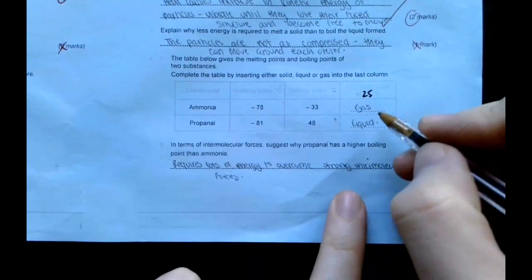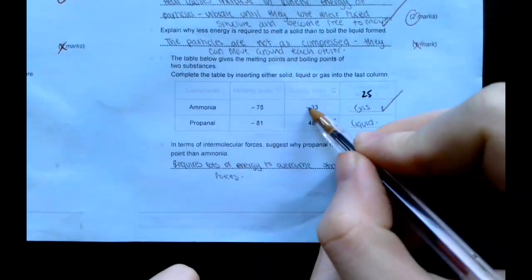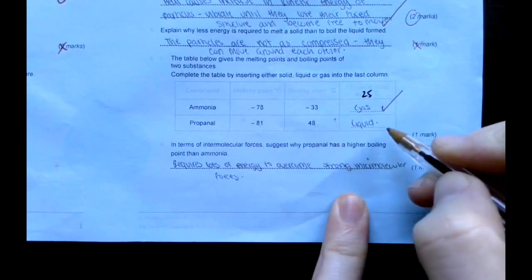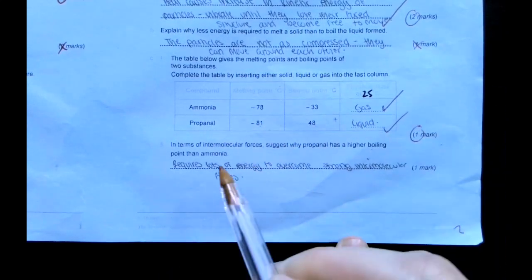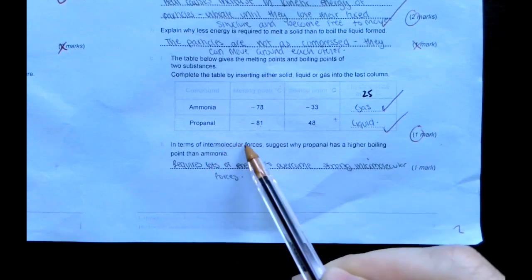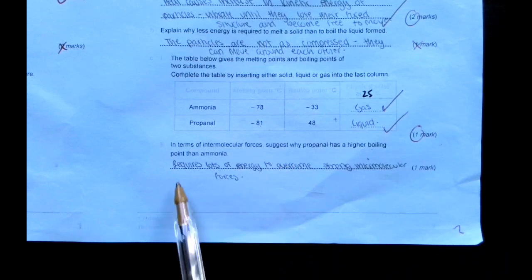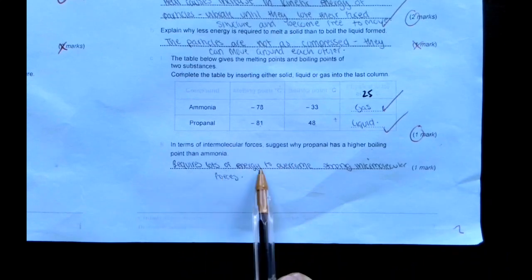Yep, this is correct. So it's a gas because it's above its boiling point. It's a liquid because it's between its melting point and its boiling point. Very good. In terms of intermolecular forces, suggest why propanal has a higher boiling point than ammonia. Requires lots of energy to overcome strong intermolecular forces.